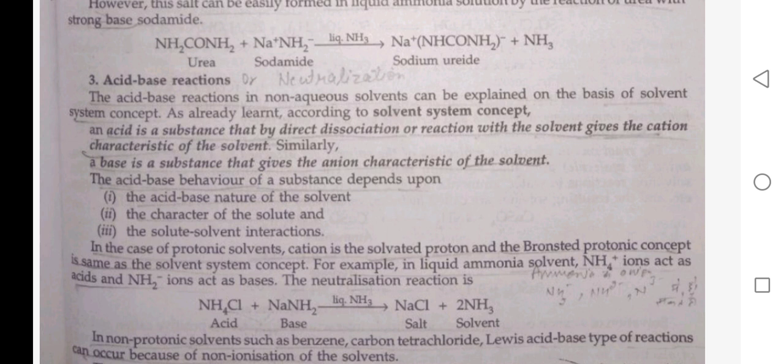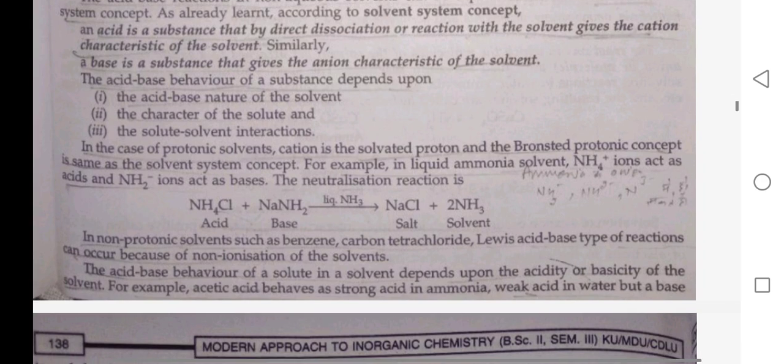Similarly, a base is a substance that gives the anion characteristic of the solvent. The acid-base behavior of a substance depends upon first, the acid-base nature of the solvent, second, the characteristics of the solute, and third, the solute-solvent interaction.